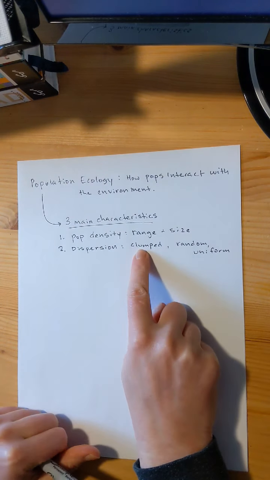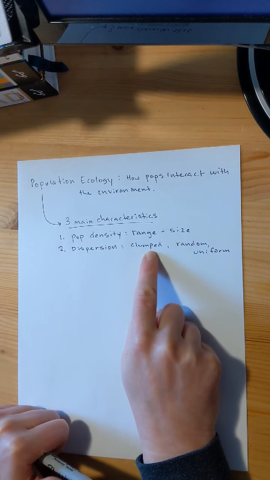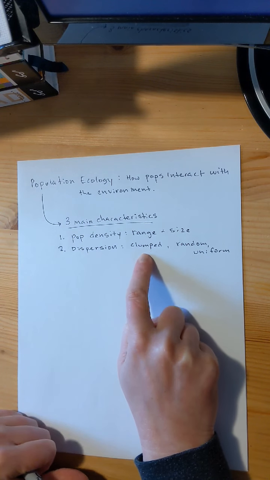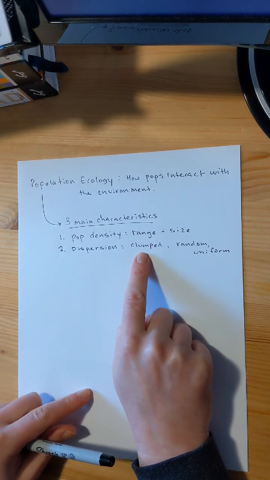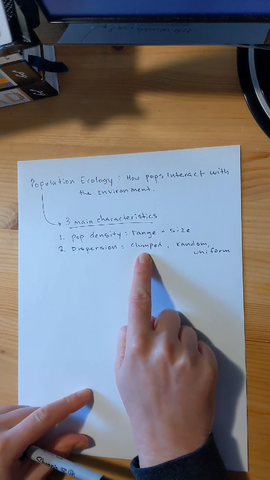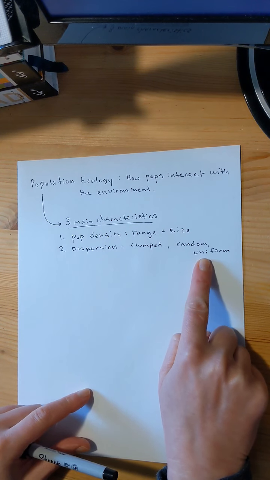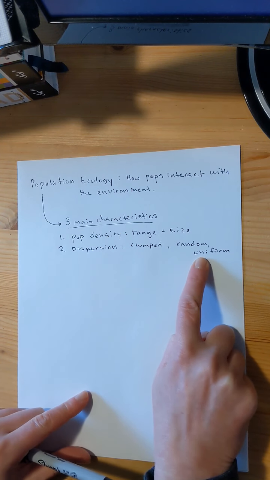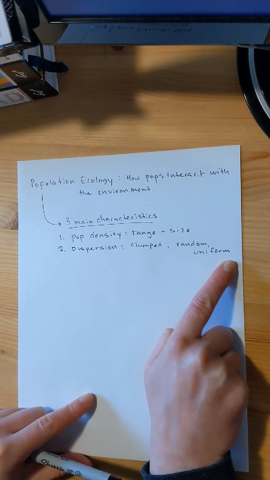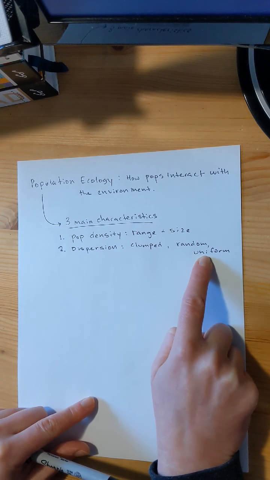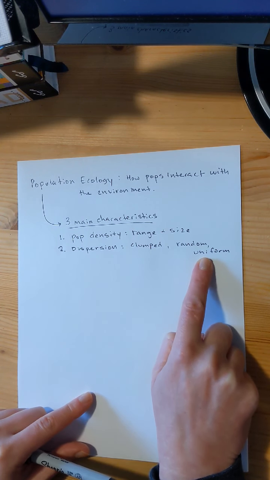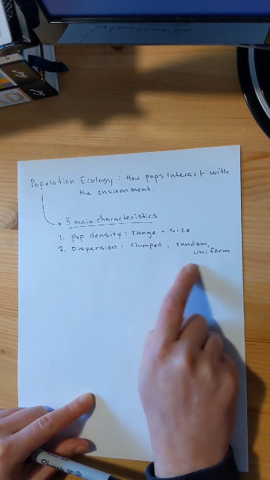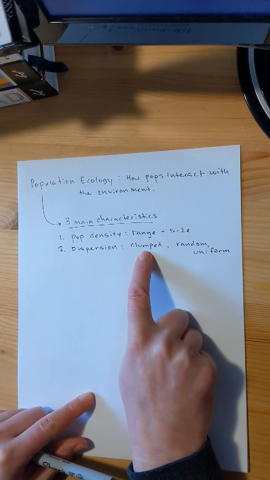Clumped are usually things that like to live around resources, or there's safety in numbers. An example would be a school of fish. They're all clumped together, so their dispersion pattern is clumped. Uniform is when, like, birds create their nests pecking distance away from each other, so they're uniformly spaced out so they can't peck each other. Another way of looking at this would be like if you looked at a subdivision from above, all the houses are uniformly spaced out, except humans tend to live clumped. We live in cities mostly.